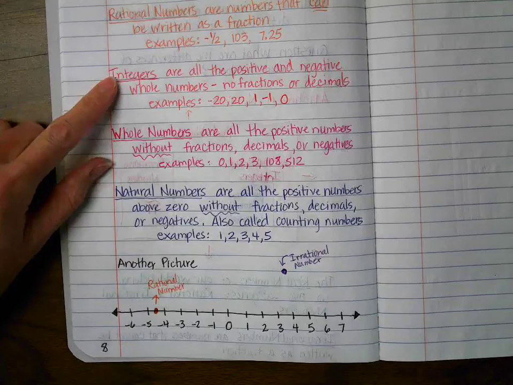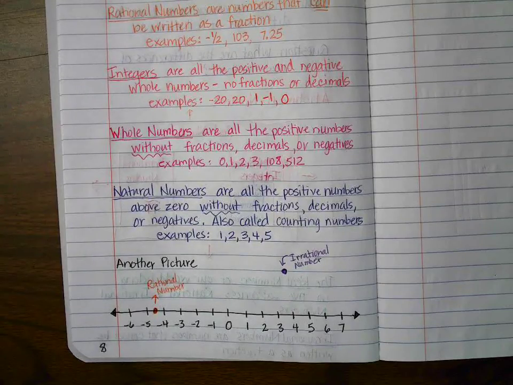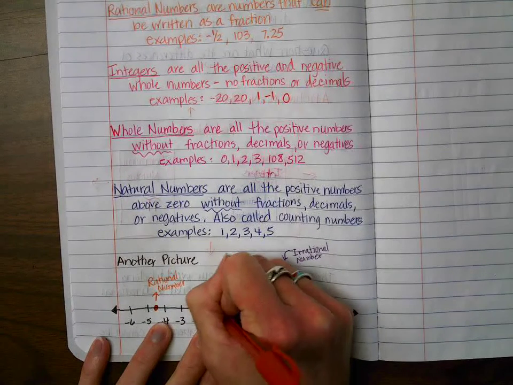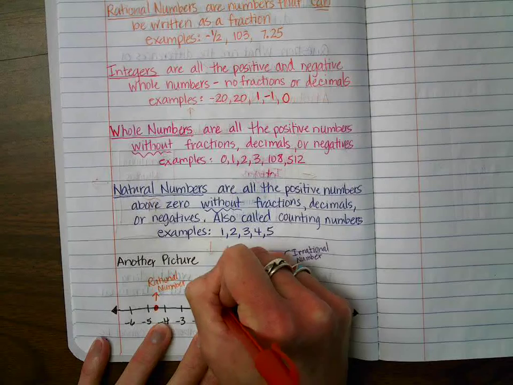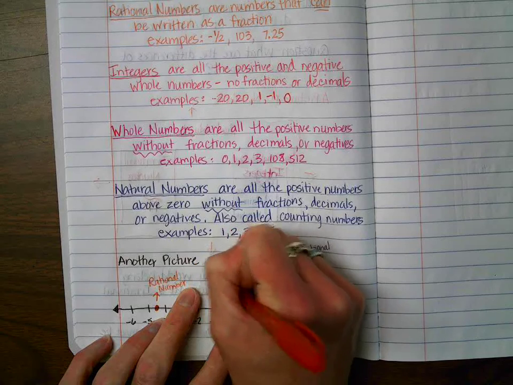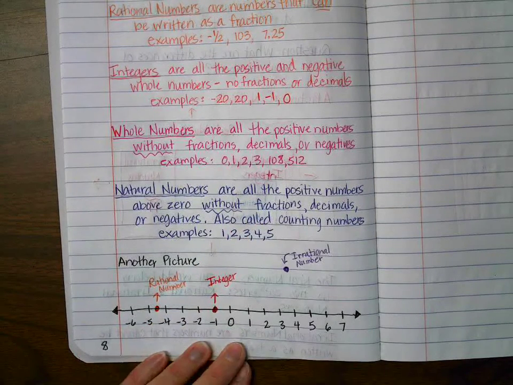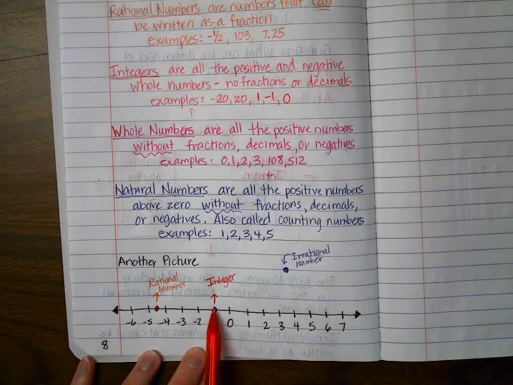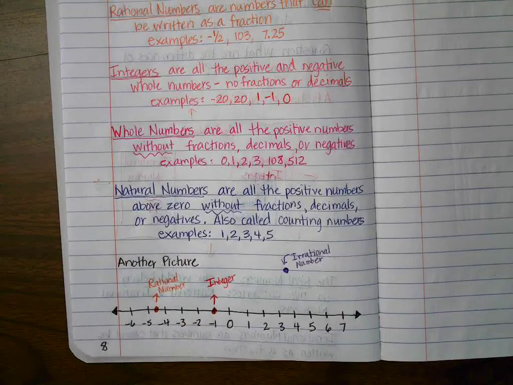Okay? Now I'm going to pick up red. Why do you think I'm using red next? Because it correlates with my definition up above. So red is supposed to be an integer, and I am going to choose this number right here on my number line, draw a red dot on it with a red arrow, and I want you to write the word integer above it, because an integer is any positive or negative whole number. No fractions, no decimals. So you notice I put the dot exactly on the -1 because it can only be a positive or negative whole number. Okay?